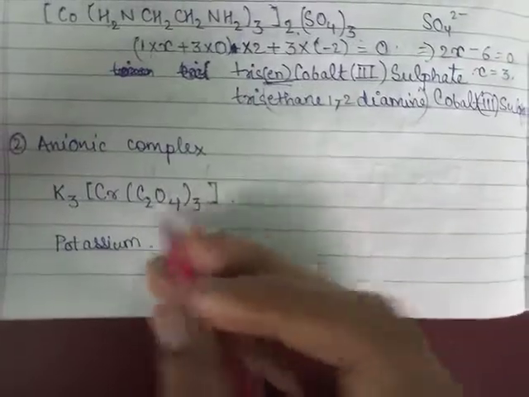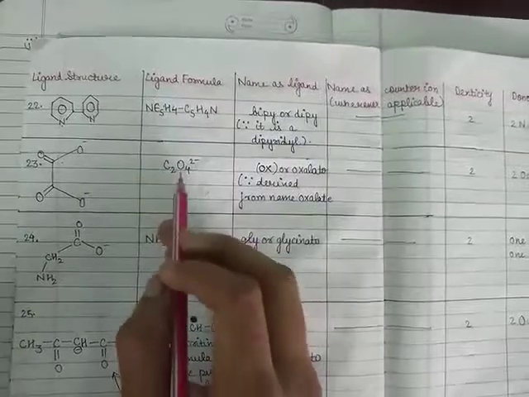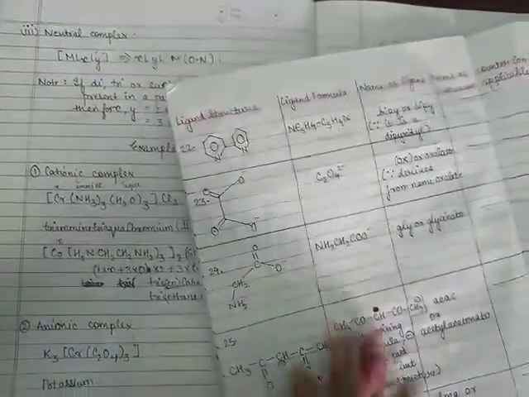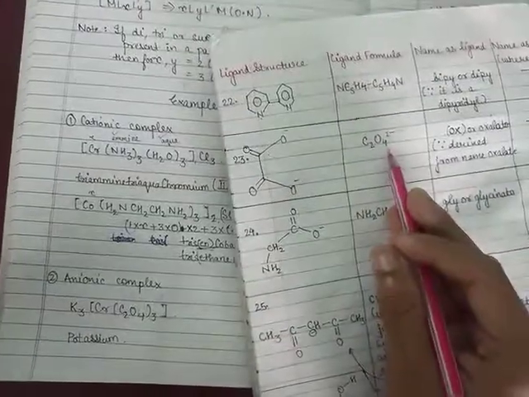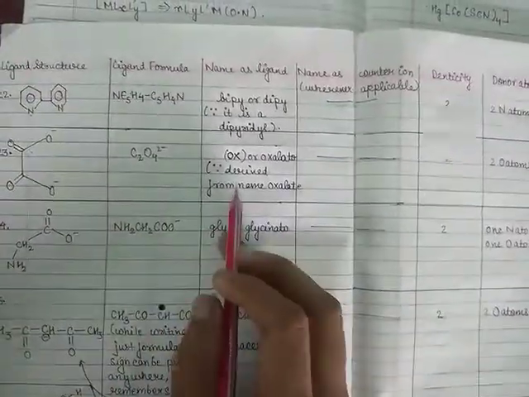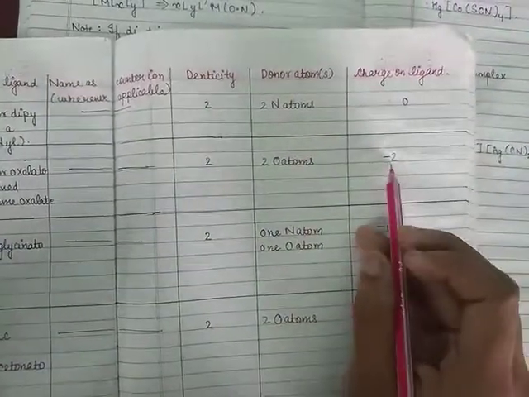Now what is the name of this ligand? You have to refer to the table for the details of this ligand. If you see, this ligand is C2O4 2-. This ligand is this one, right? This is C2O4 2-. What is its name? OX or oxalato. It is derived from the name oxalate, and the charge on it is -2.